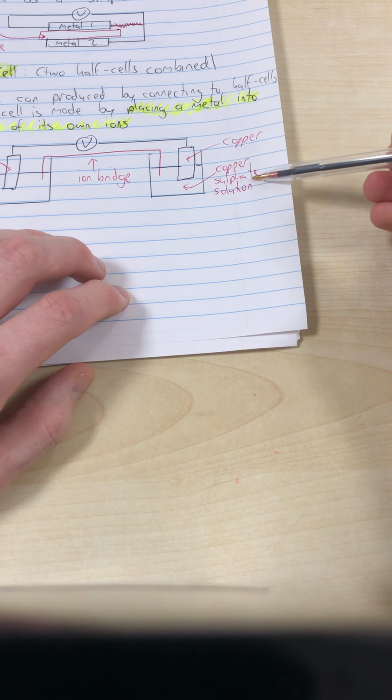It could also have been a copper nitrate solution, a copper chloride solution, a copper phosphate solution. As long as it's an electrolyte, and it would have ions of the metal, so copper and copper are matching up here. Copper, copper.